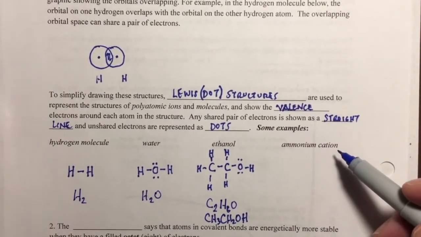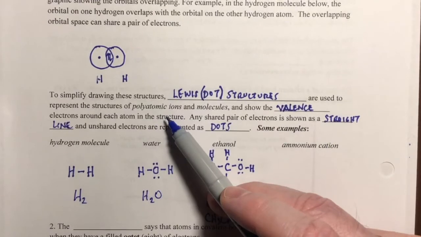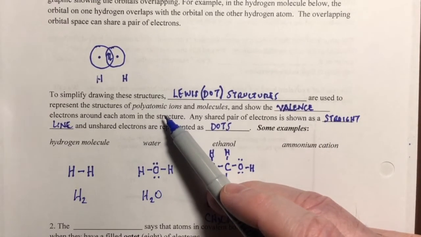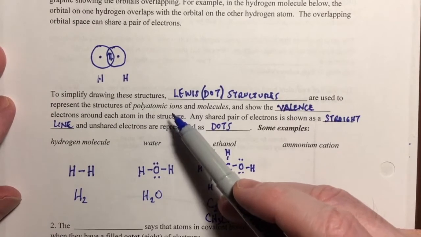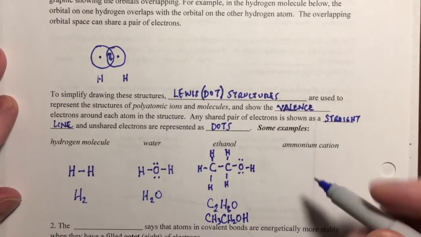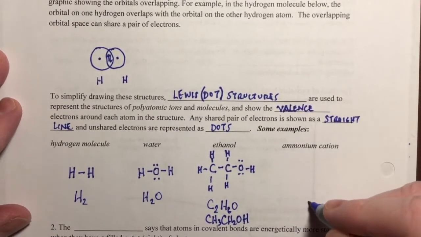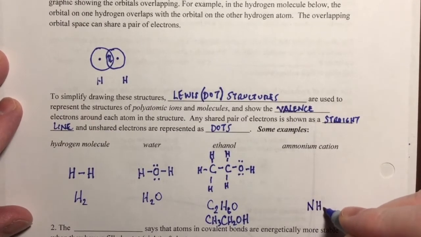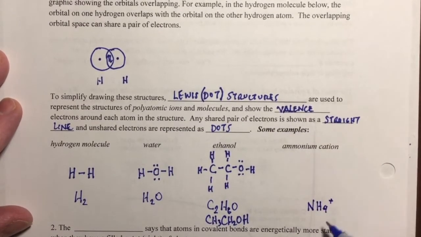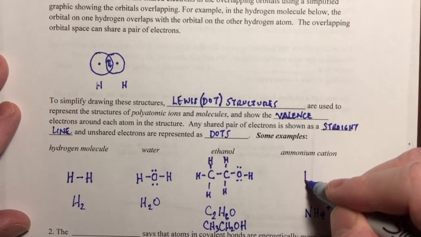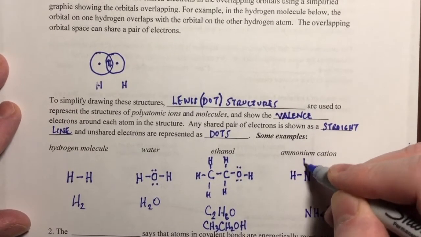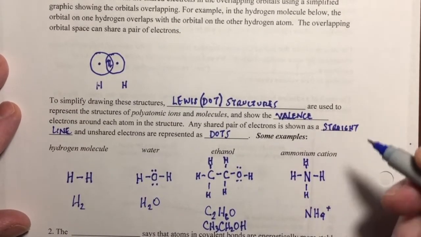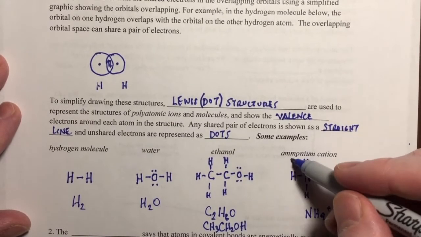The ammonium cation. Now I mentioned that Lewis structures are also used to represent the structures of polyatomic ions because the atoms in a polyatomic ion are held together by covalent bonds. So we know that the formula for an ammonium cation is a nitrogen and 4 hydrogens with a positive charge on it. So the Lewis structure, this is the way that the ammonium cation is actually structured.